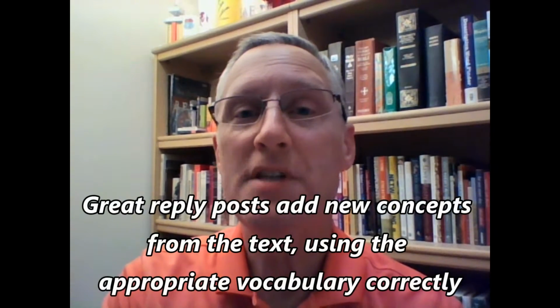So this reply post definitely gets a passing grade because it does clarify the initial post. It doesn't necessarily get the top grade because it doesn't have every piece there, but it clearly fits at least the middle criteria to the lower end of the top criteria.